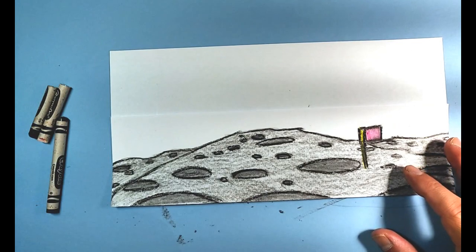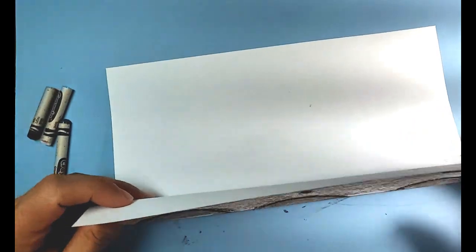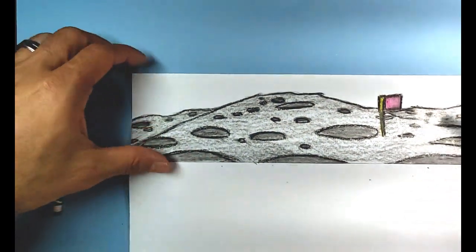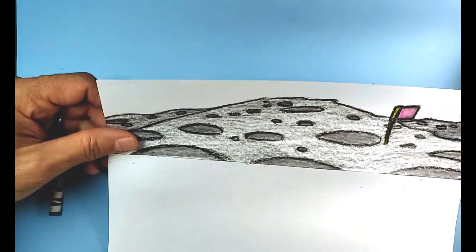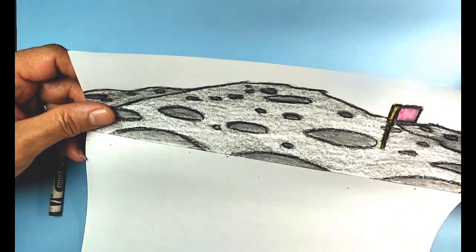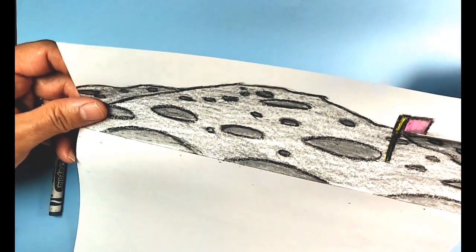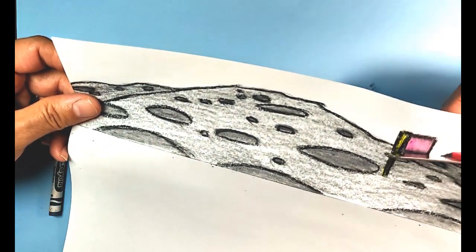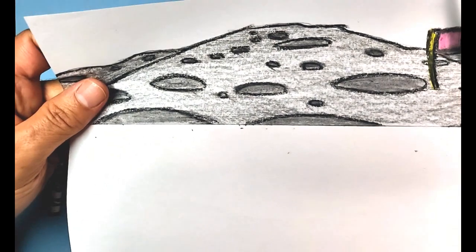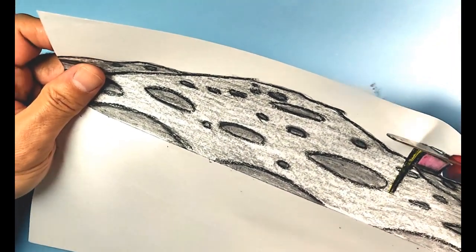What you're going to do now is take your trusty scissors, okay? And you're going to open your paper and cut away the part that's not colored. So let's start cutting away this part. Follow the line of the moon. Follow the line of the moon. I have the flag here, so I'm going to cut it. Take your time.